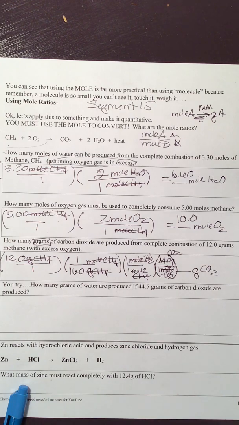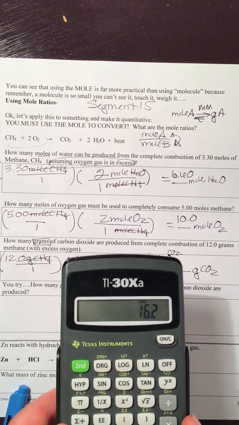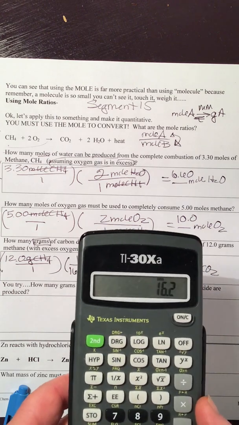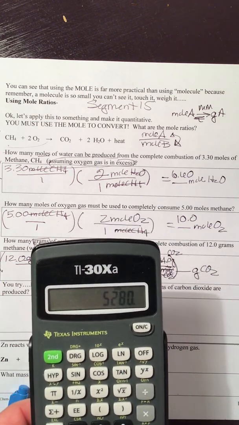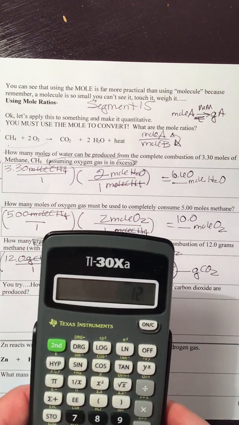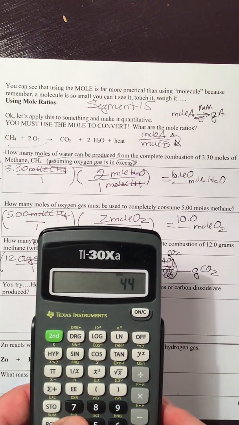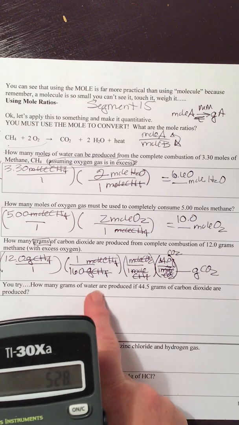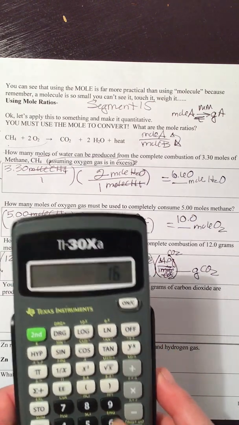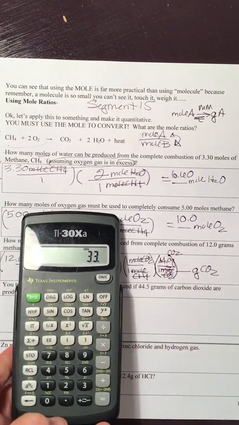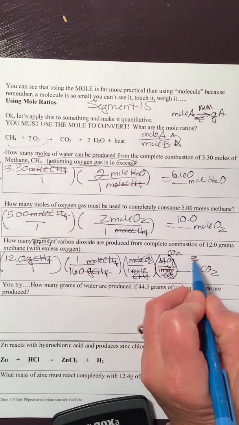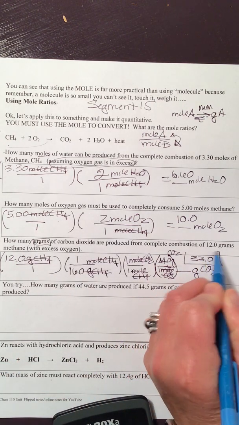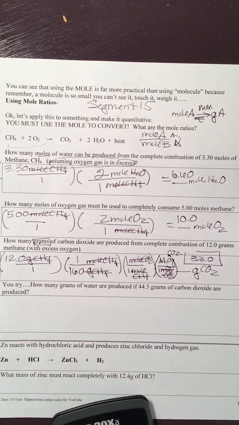So now what you see is I'm going to take 12.0 times 44. And then I'm going to divide by 16. Remember, as far as my calculator is concerned, it doesn't care about the trailing zero. So I get 33, and I have to put the trailing zero there because I have 3 sig figs.